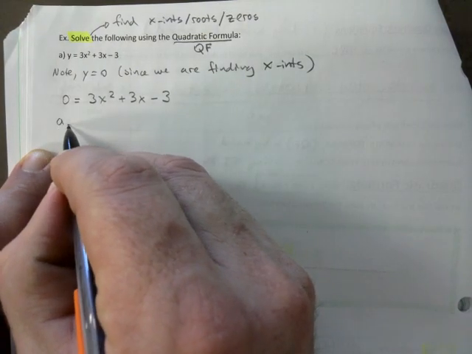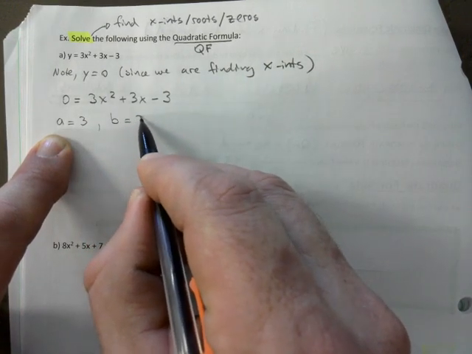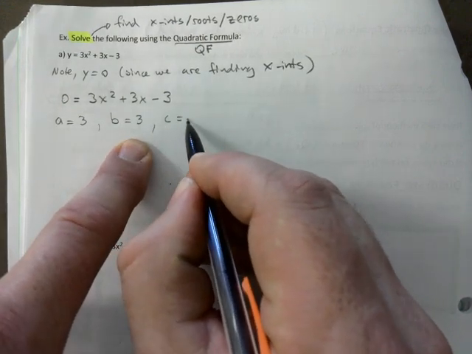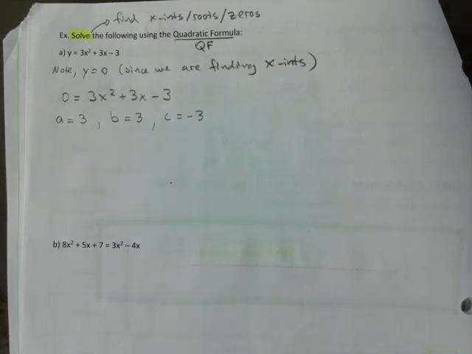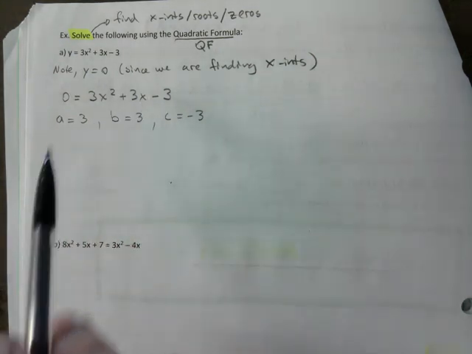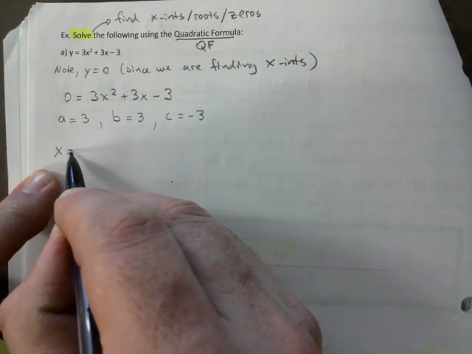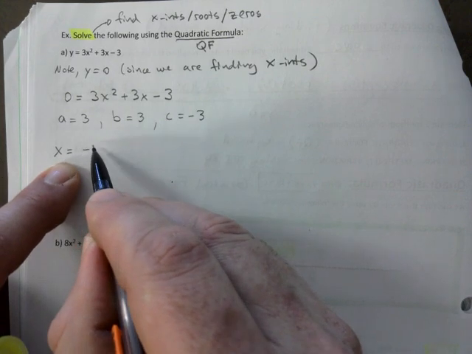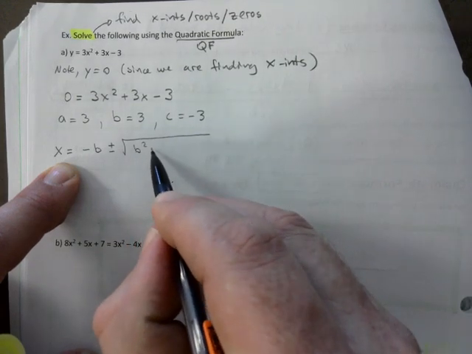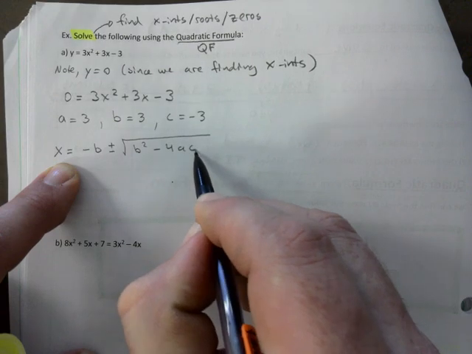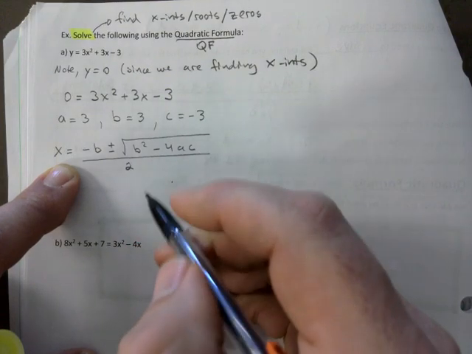This is now what you're going to say. Based on this, it's in general form. A is equal to positive 3. B is equal to 3. C is equal to negative 3. In a bit, we're going to do some work to make it look like this. Right now, I'm just giving you the simplest case, right? So to find the x-intercept, I'm going to go minus b plus or minus the root of b squared minus 4ac. So I'm writing out the formula. You don't have to on a test. You can just go right in and plug in.